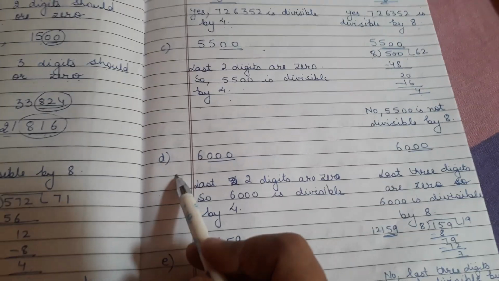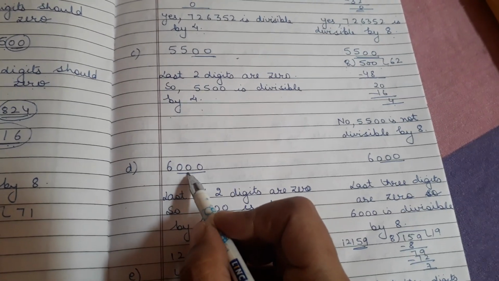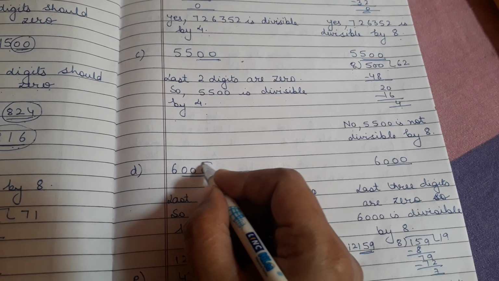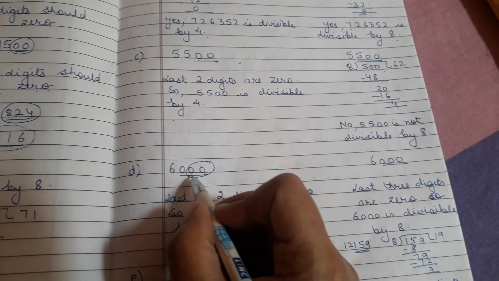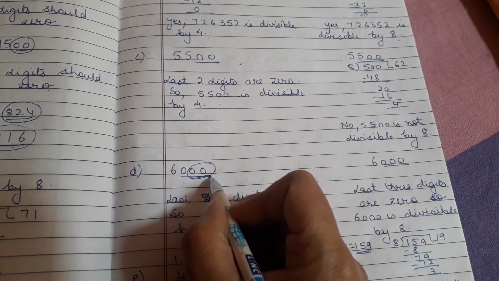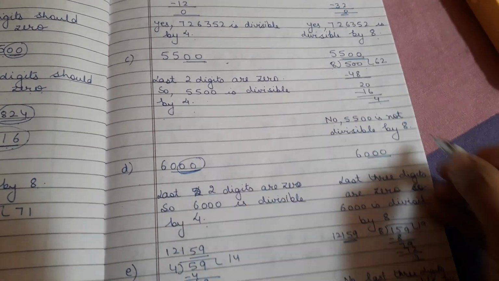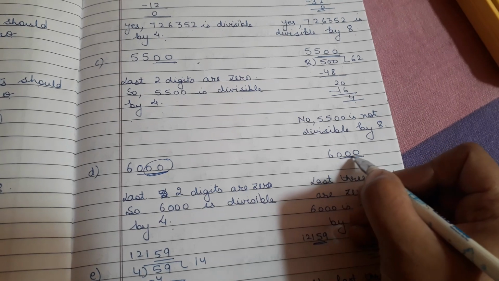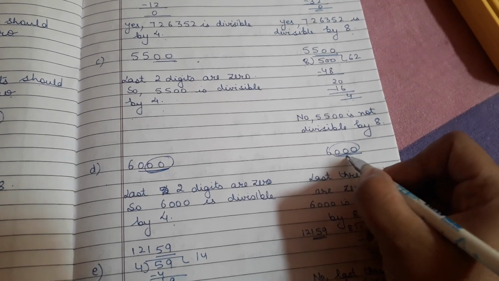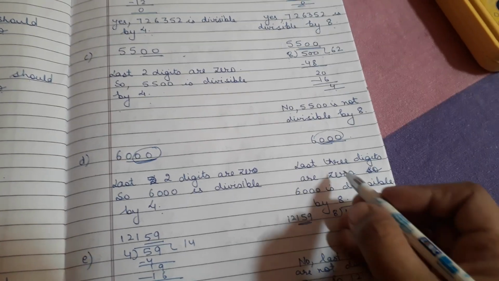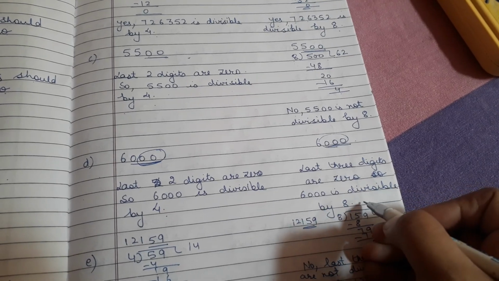Now our D part, it's very easy. For divisibility by 4, we have to see the last two digits, they are 0. So it directly means that this number is divisible by 4. And as it is 6,000, the last three digits are 0. It means it is also divisible by 8.